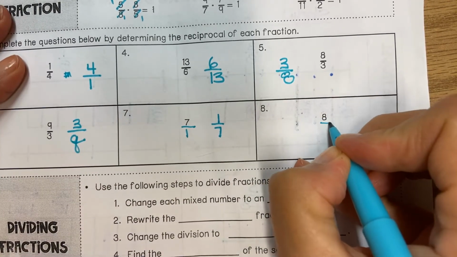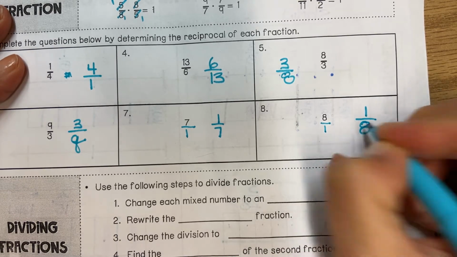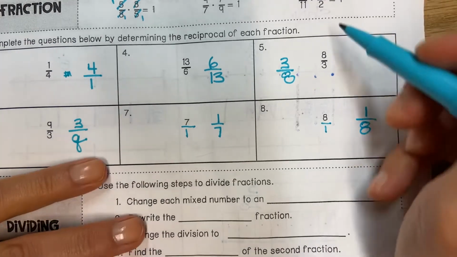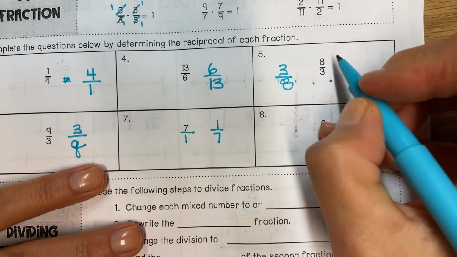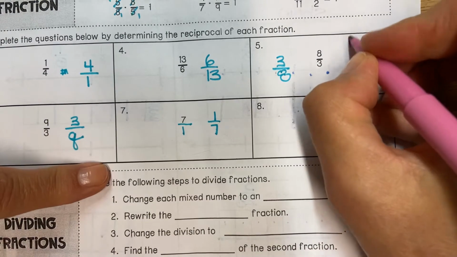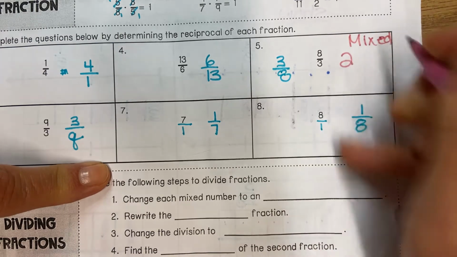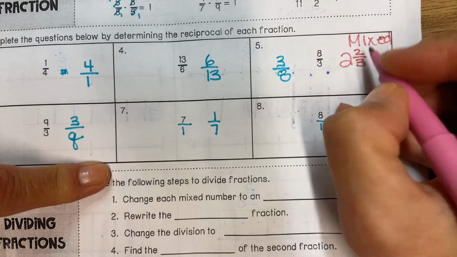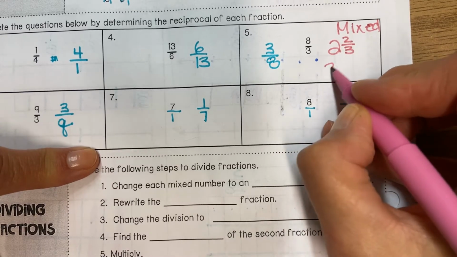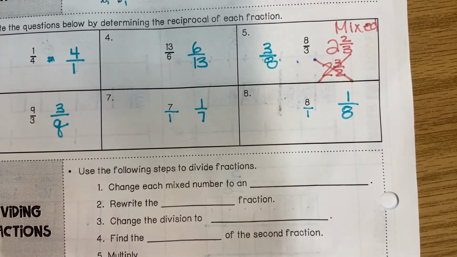So same thing here. This would normally be written as 8 over 1 as a fraction, so its reciprocal would be 1 over 8. All right, so what I was getting at before is that if I had this number as a mixed number, 3 and 2/3, because 3 goes into 8 twice with 2 left over out of 3, you cannot do 2 and 3 over 2. That is not a reciprocal, okay?